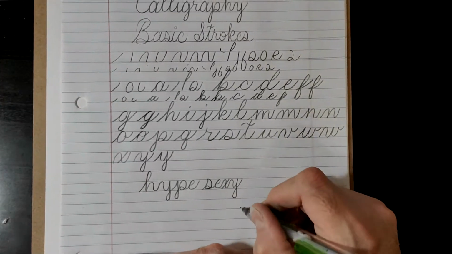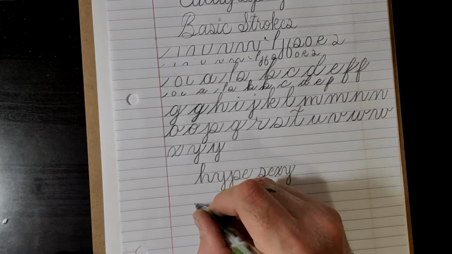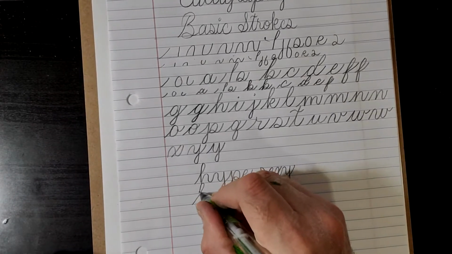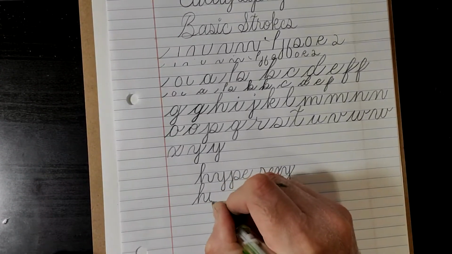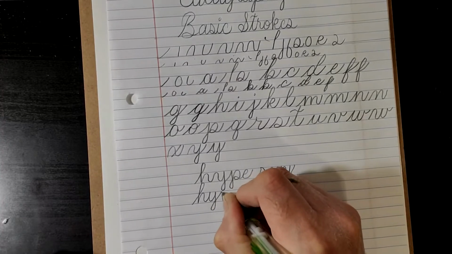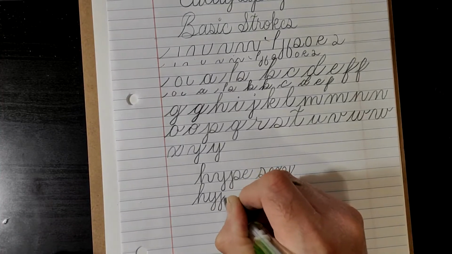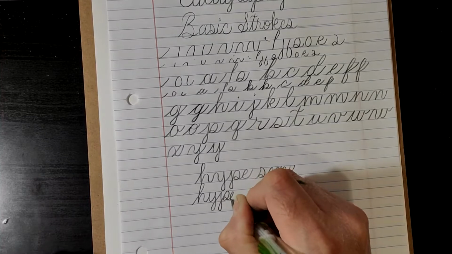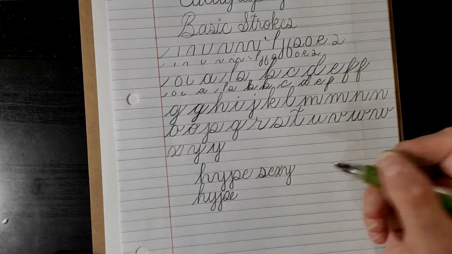Now you could write these like this also. H, Y, P, E. But here's the thing.